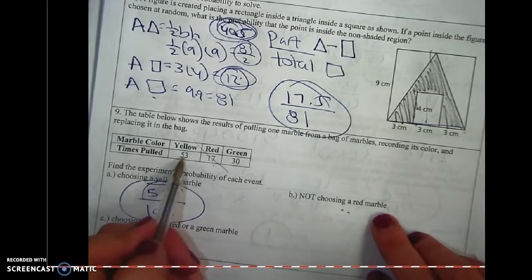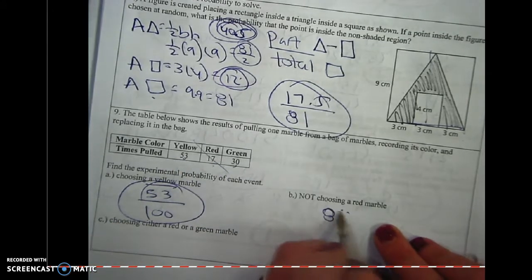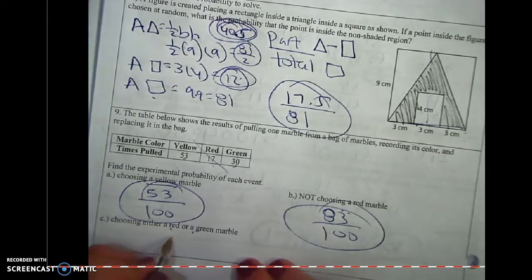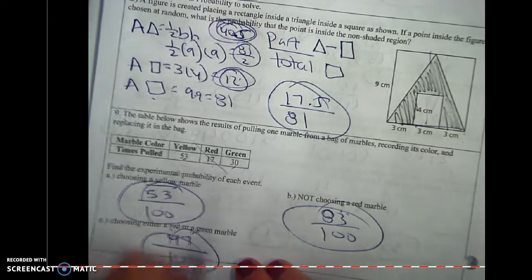Cool. If I don't choose red, I'm choosing green or yellow. And I can't simplify. Red or green. And I can't simplify.